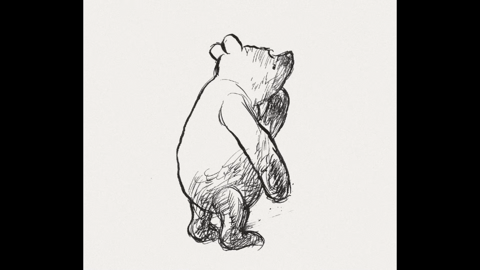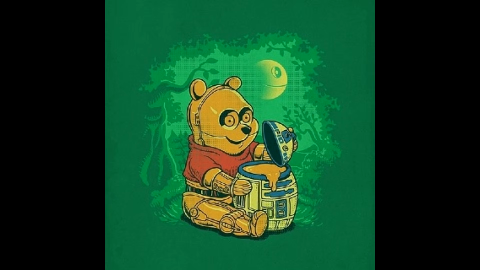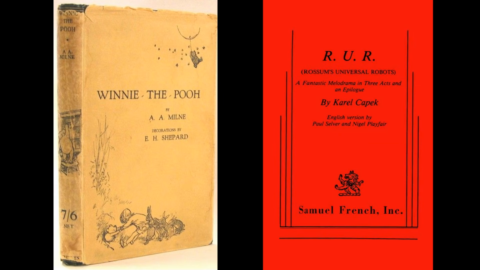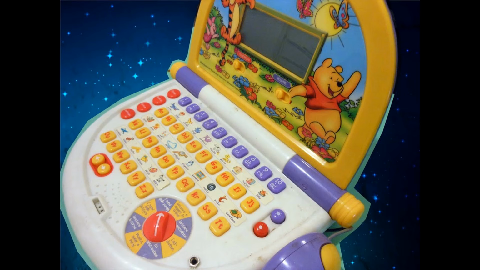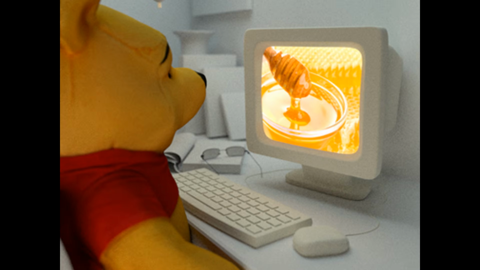I promise I'm going to tie this all together. There's a reason why I'm talking about Winnie the Pooh and AI. Granted, these stories were written around the same time the modern idea of robots was first being conceived and decades before the electronic computer was invented. So at face value, there's nothing relating them.